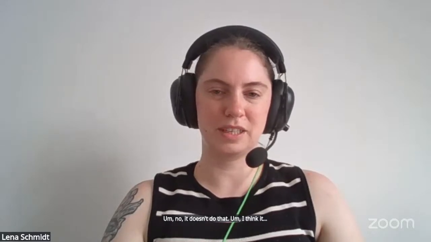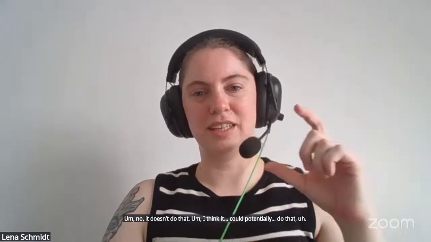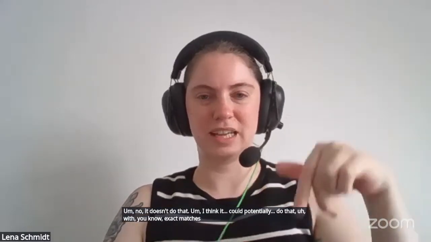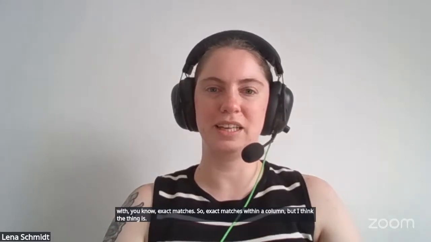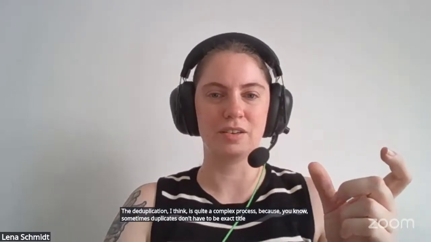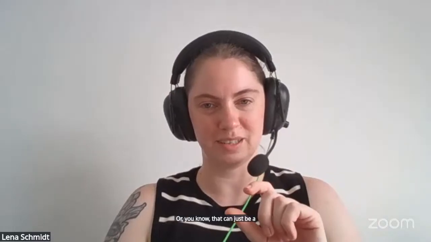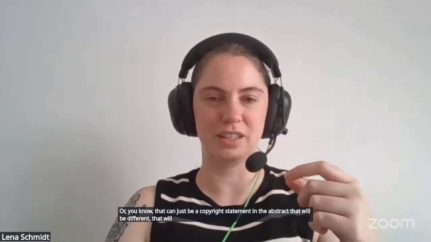No, it doesn't do that. I think it could potentially do that with exact matches within a column. But deduplication is quite a complex process, because duplicates don't have to be exact title matches, or there can be a copyright statement in the abstract that will be different and prevent the abstract from being a direct match.